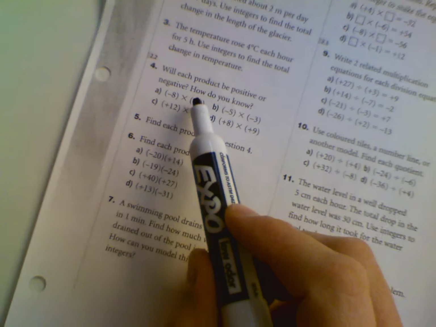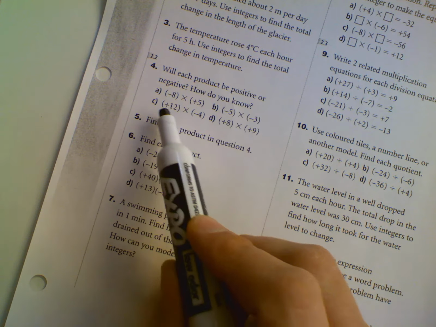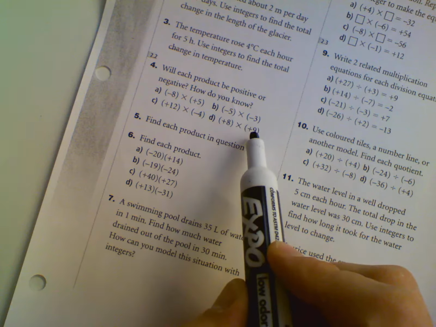Negative times a positive, this one is a negative. Negative, negative, that will go positive. Positive, negative, that will go negative. Positive, positive, it will go positive. To do these a little quicker, I'll show you, I'll zoom in.